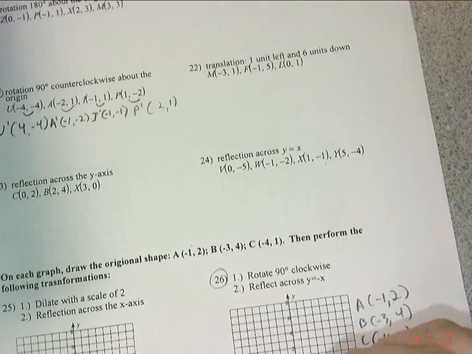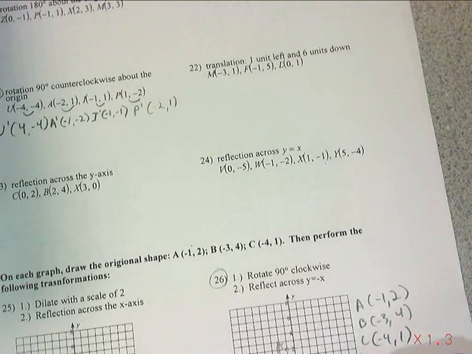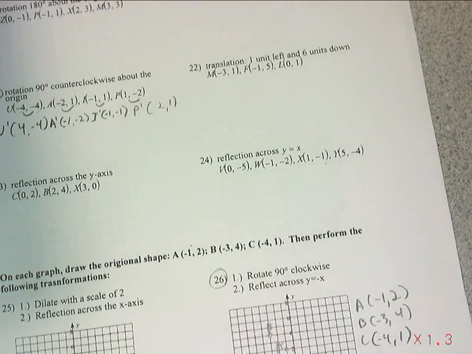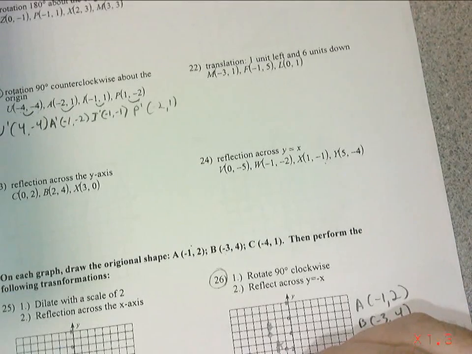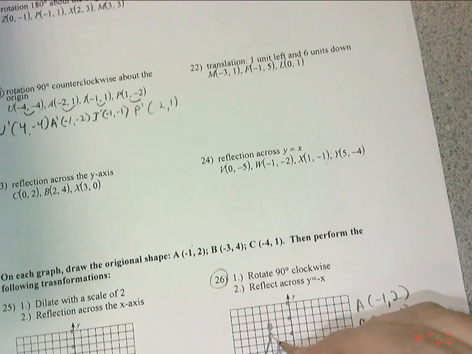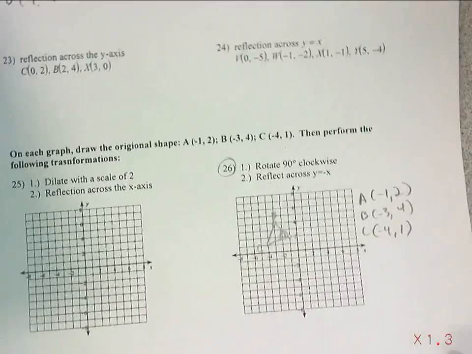And then to graph them would be negative 1, 2. There's my A. Negative 3, 4. There's my B. And C is negative 4, 1. There's my C. So I'm going to get a triangle shape here. I should probably move it up so you can see what I'm doing. Okay.